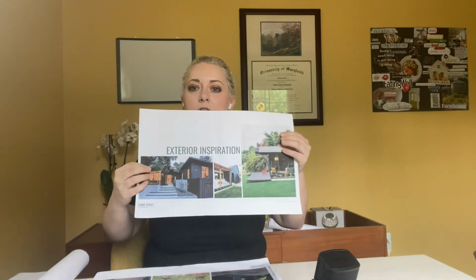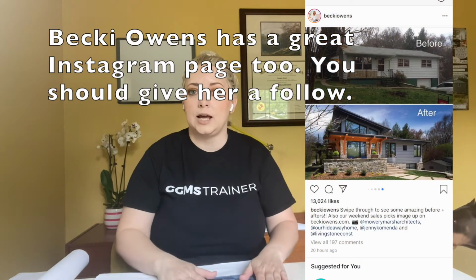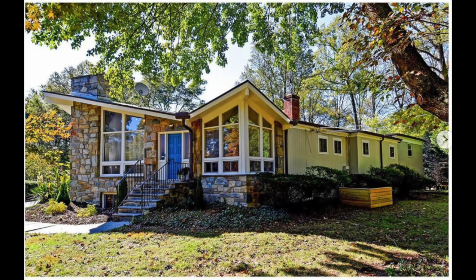But basically, this front page is like, you need to start with some exterior inspiration. And so when I came to Sarah and said, this is what I want to design and build, I had images and said, this is it. I want more angled roofs. I want dramatic changes. I want bigger windows, and I want the whole house to be black.